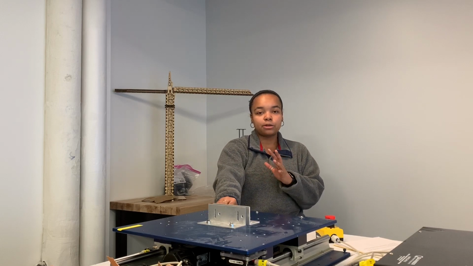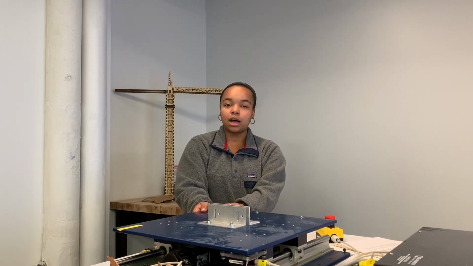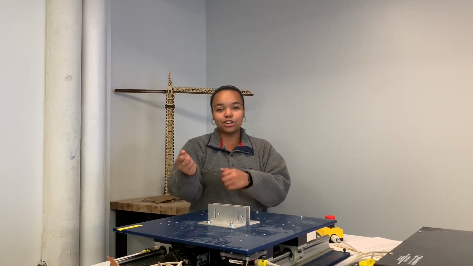So the first thing to do when doing the shake table test is just to ensure that your shake table itself is in the home position. Home position pretty much means that this base plate, which is the top component of the shake table, is justified within the center of the track on the bottom.